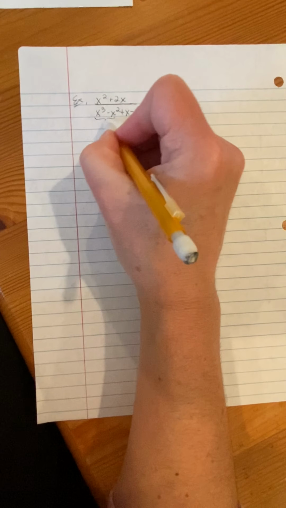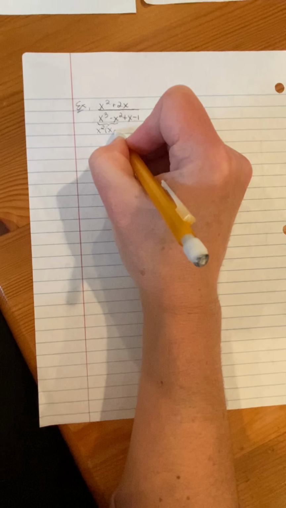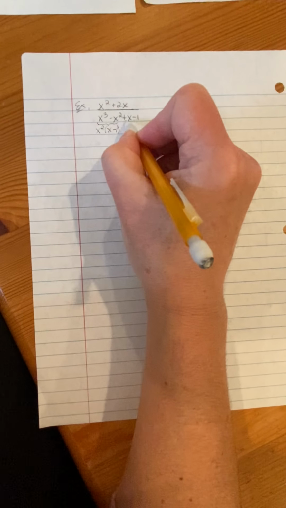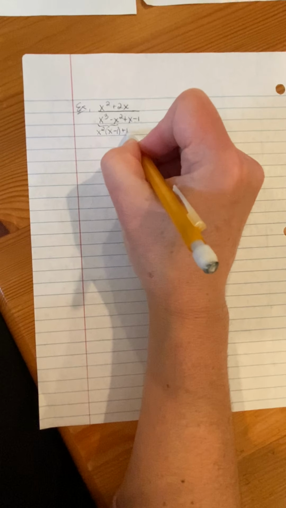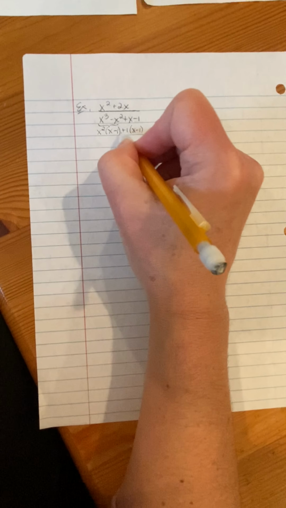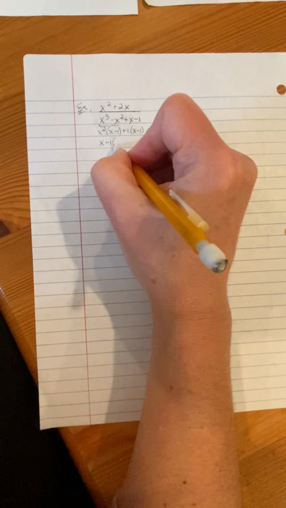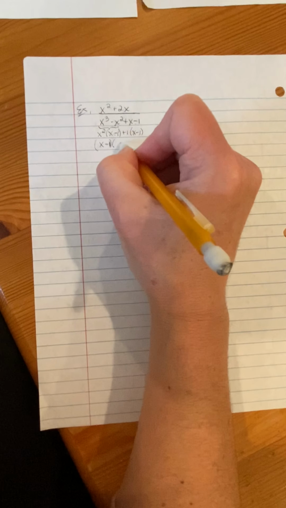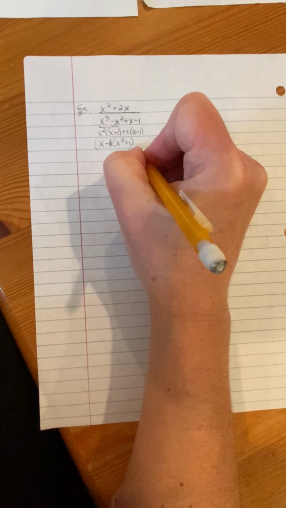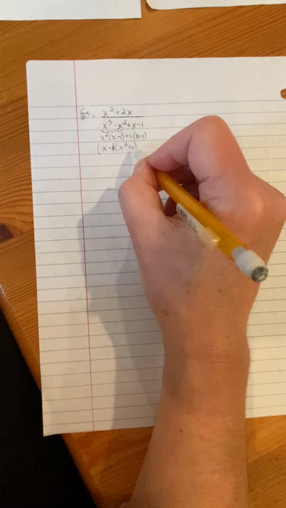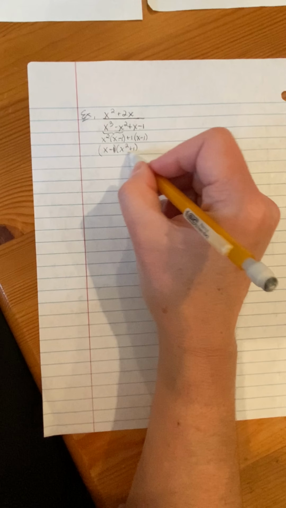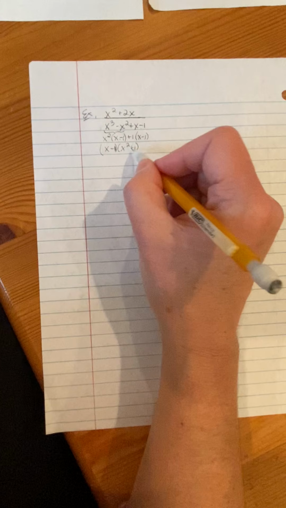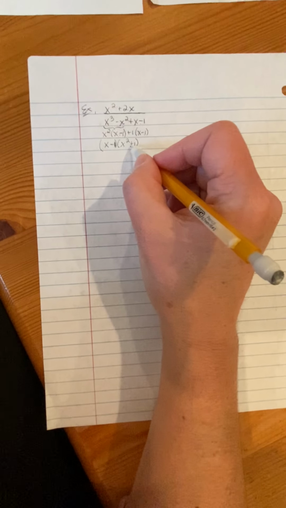So I'm going to factor out the x squared here. That's in common. And, of course, I'll just factor out a 1 there to make that be exactly x minus 1, so I can keep going with my factoring by grouping. So when I take out x minus 1 here, I'm left with x squared plus 1. Okay, so I've got my factoring done. Can't factor x squared plus 1 any further. If it was x squared minus 1, I could, but not x squared plus 1.